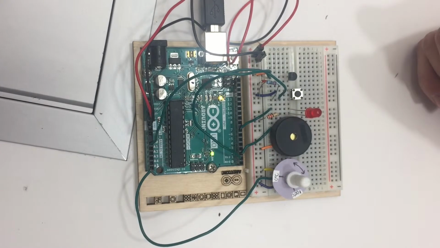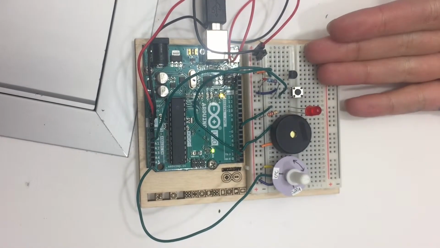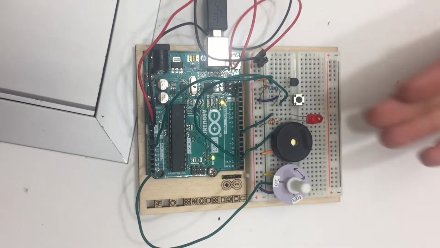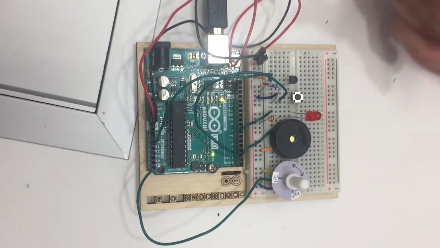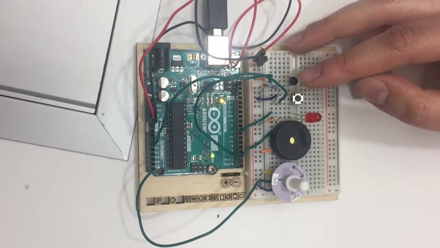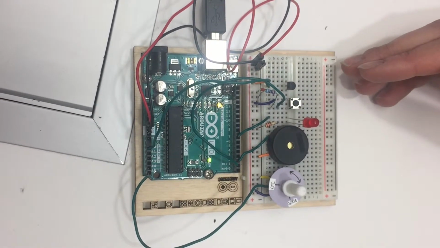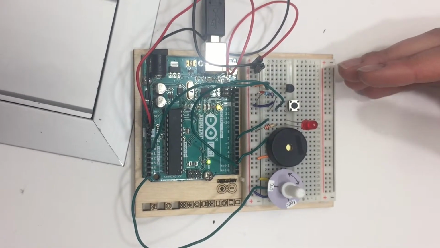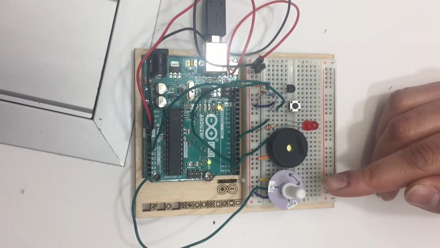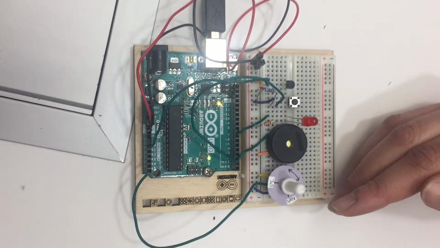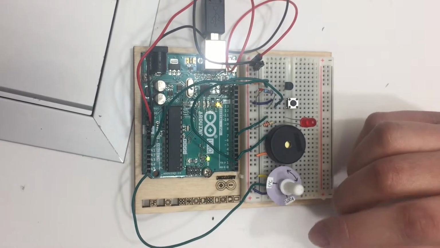The circuit has a lot of components. First is the temperature sensor, then the potentiometer, then the LED, then the piezo, then the button, and then we also use the reset button. So first thing is the temperature sensor. It's an analog input that gives the current temperature using values between 0 and 1023, and it displays it on the serial monitor. Then we have the potentiometer, which is an analog input that gives values between 0 and 1023, and it depends on the angle of rotation.